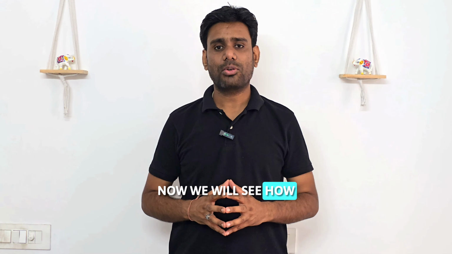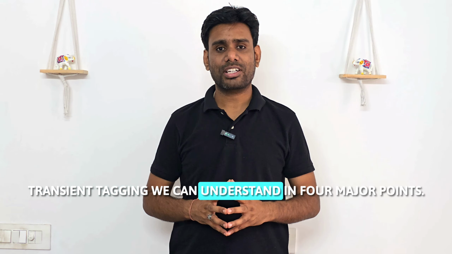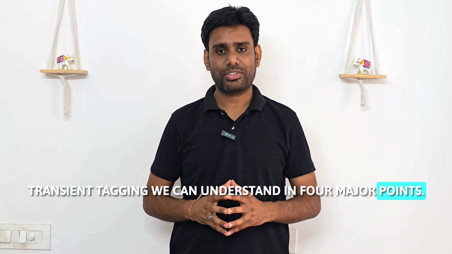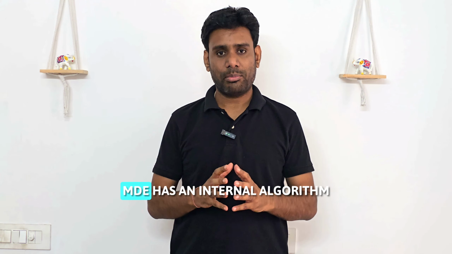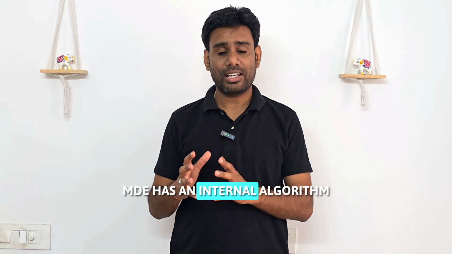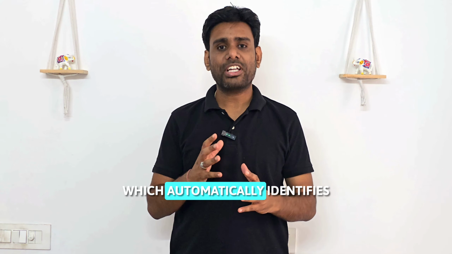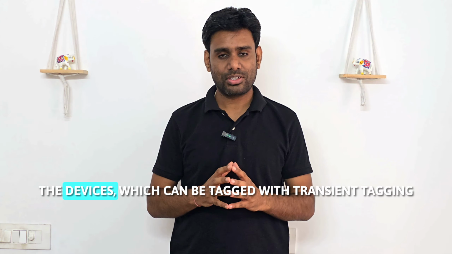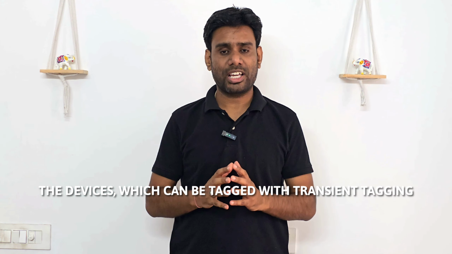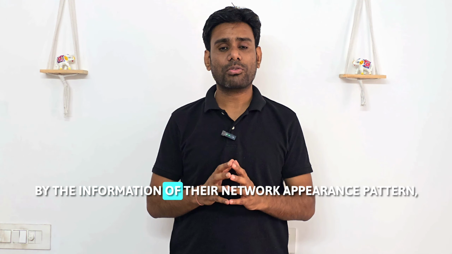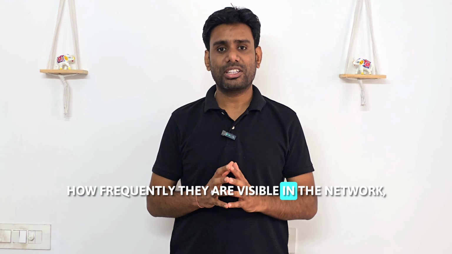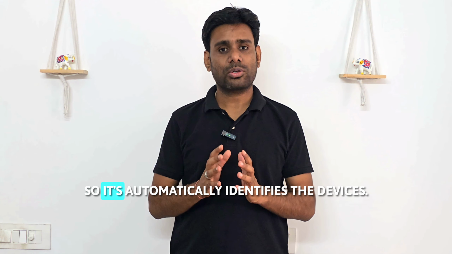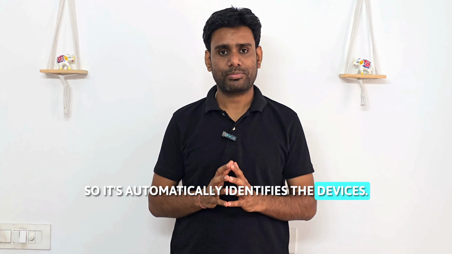Now we will see how transient tagging works. Transient tagging we can understand in 4 major points. The first one is automatic detection. MDE has an internal algorithm which automatically identifies the devices which can be tagged with transient tagging by the information of their network appearance pattern, how frequently they are visible in the network. So it automatically identifies the devices.